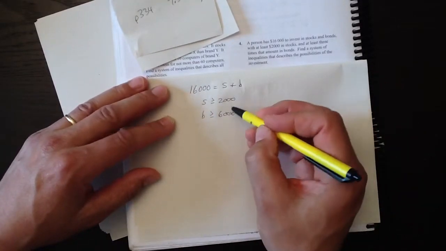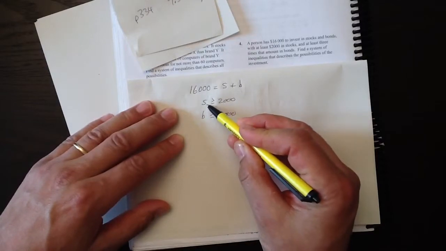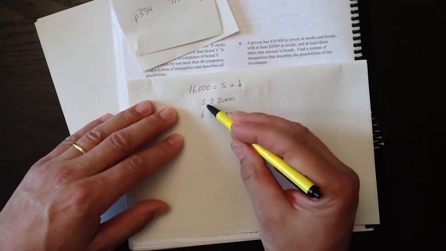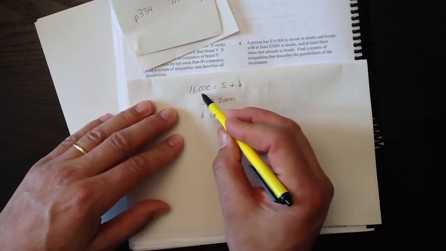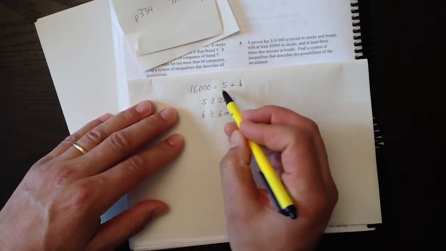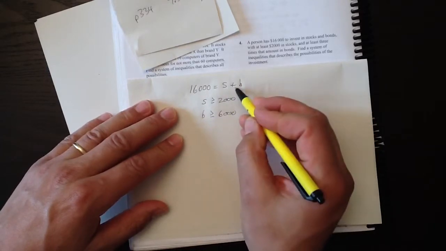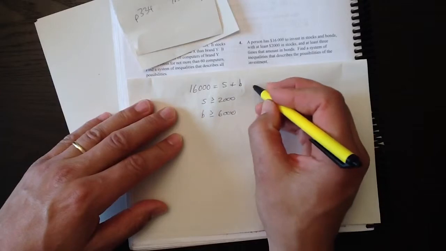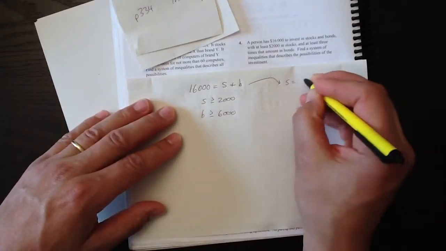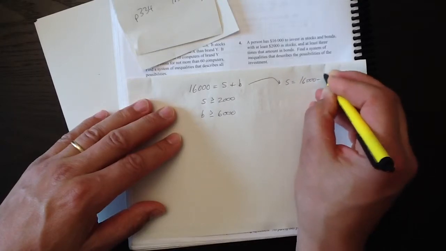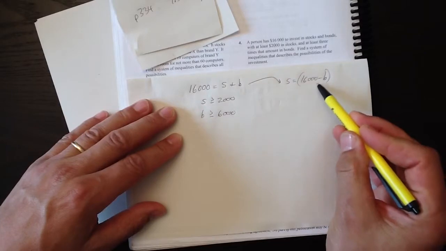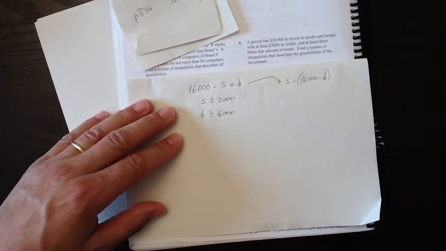Okay, so here's what we're going to do. We're either going to define S in terms of B or B in terms of S. And the result will be a lot of BS. So let's define S in terms of B. So S plus B equals 16,000. That must mean if we subtract B from both sides, S equals 16,000 minus B.